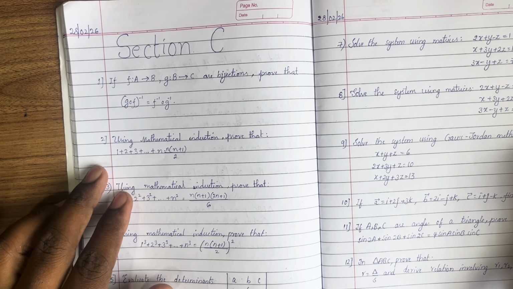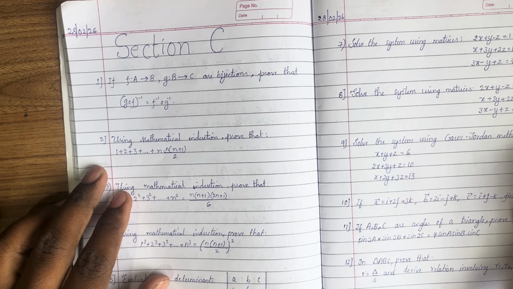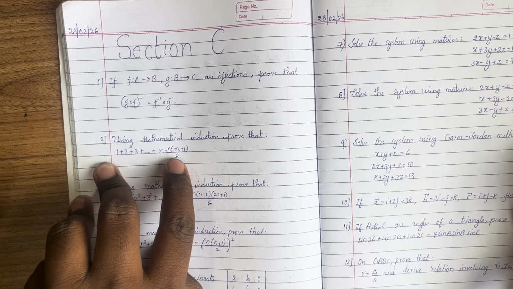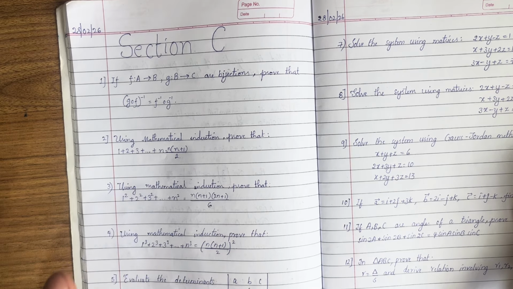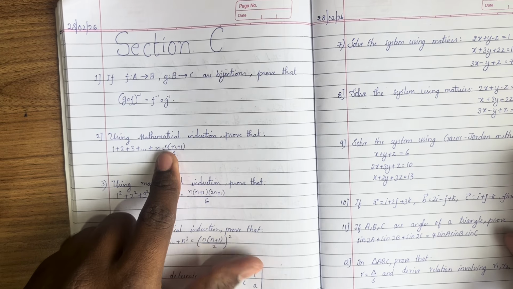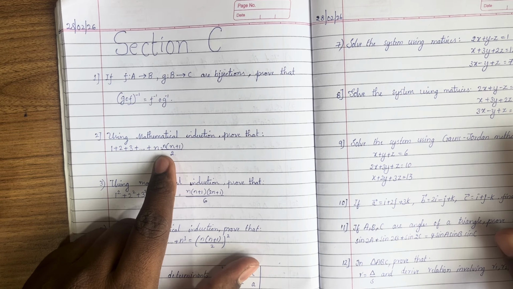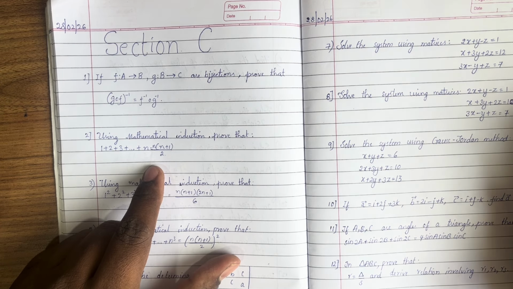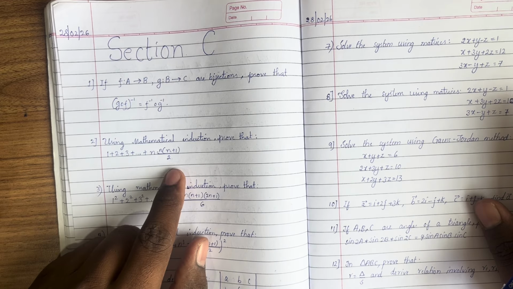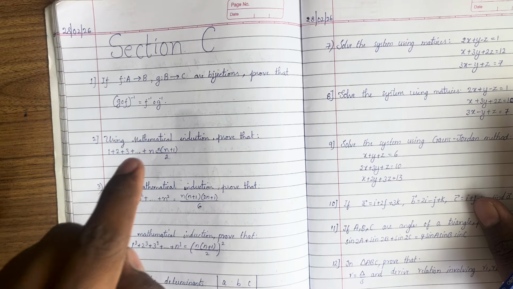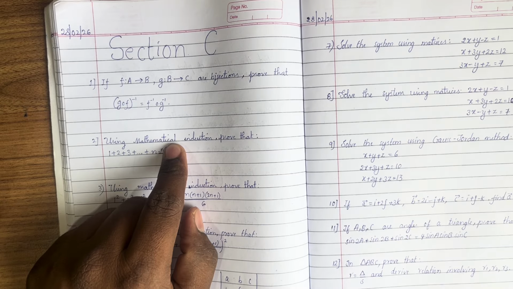Second question, using mathematical induction, prove that 1 plus 2 plus 3 plus up to n is equal to n into n plus 1 by 2. By using formulas, you can easily solve these types of questions, and literally you don't need to take a lot of stress, because you just need to learn the formulas and gain a lot of formulas, and you need to recall the right formula for the right question in the examination.